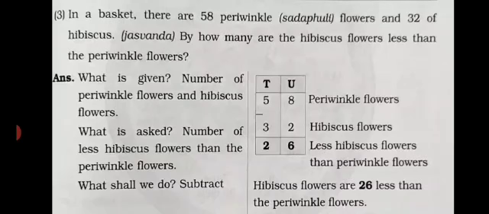We have to subtract 32 from 58. 58 are periwinkle flowers and 32 are hibiscus flowers. So after subtracting 32 from 58, we get the answer 26. Hibiscus flowers are 26 less than the periwinkle flowers.